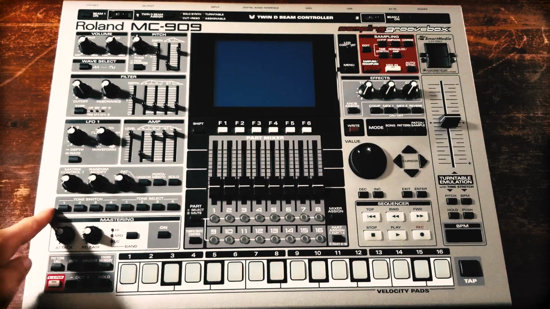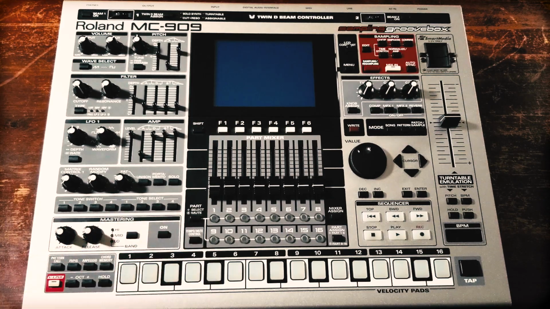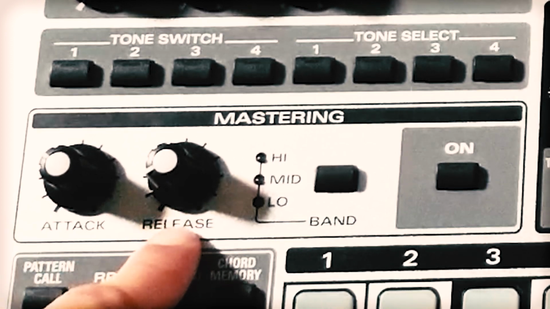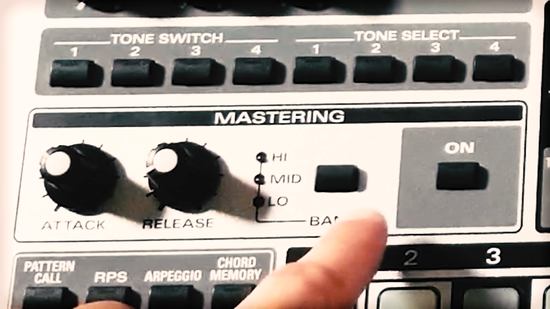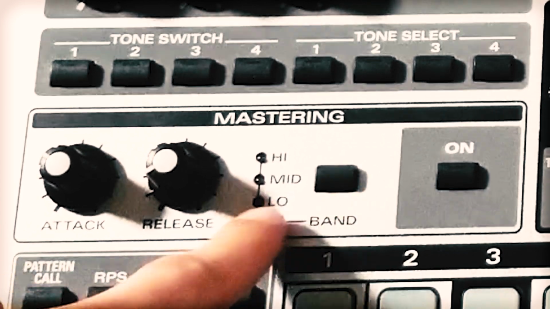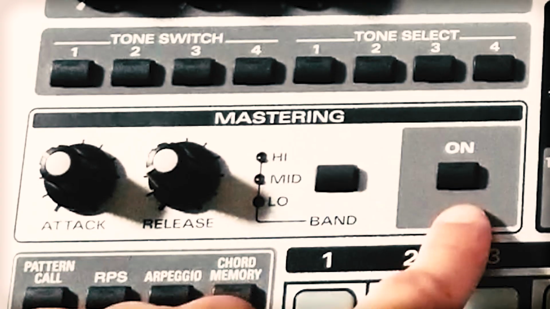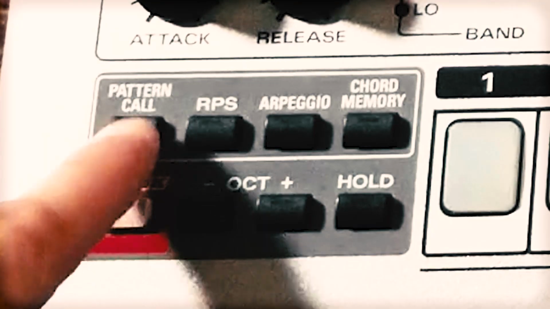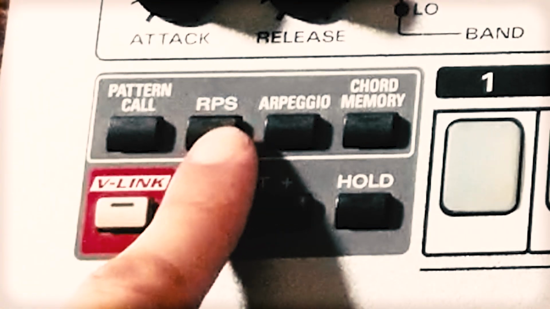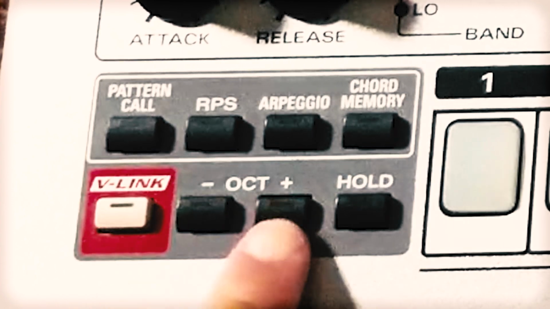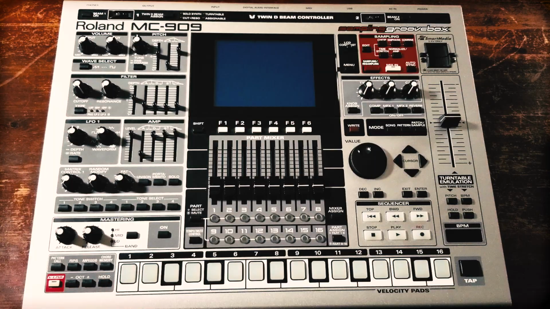So next is the tone switch and tone select. Next we have the mastering section, and this is an attack and release, and then you have multi-band compression, high, mids, lows, and you can switch this on and off. Down here we have pattern call, real-time phrase sequences, arpeggio, chord memory, octave up and down, hold, so if you want to hold the arpeggio or the chord or the note.